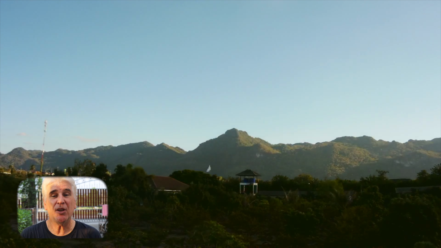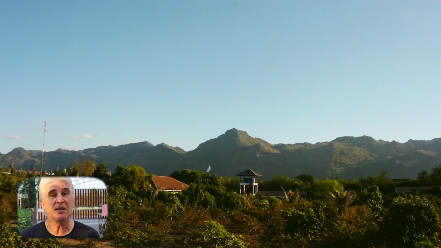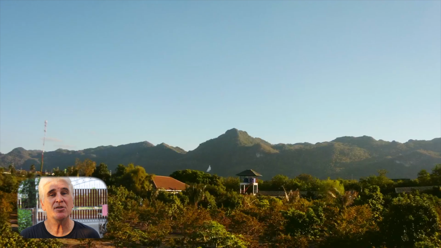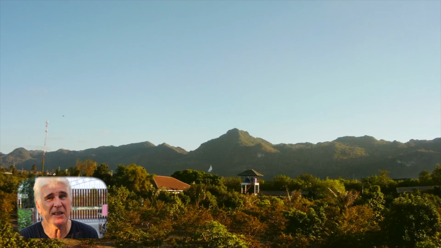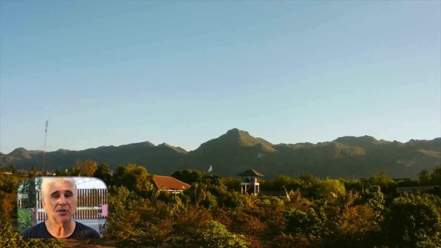But it was good to see how the light, both near our home and across the mountain, changed across the day. So even though it wasn't a cloud video, it ended up being quite interesting from that point of view.